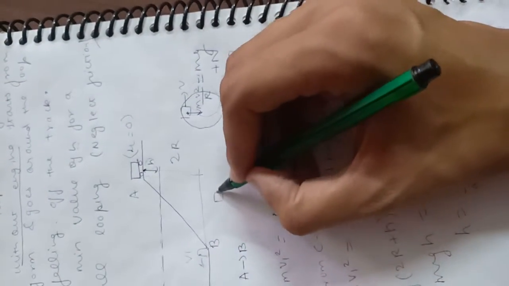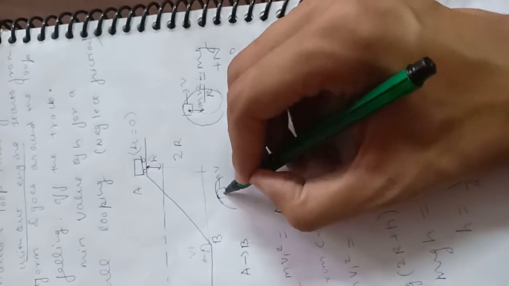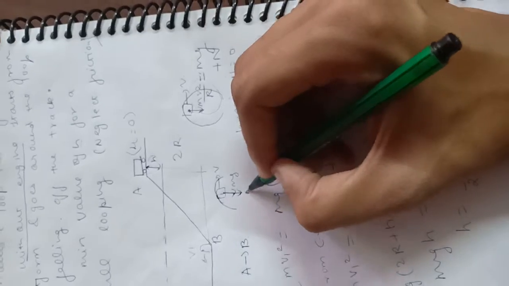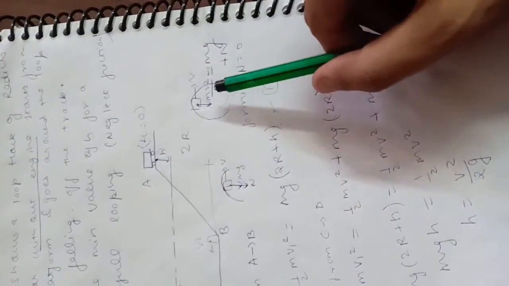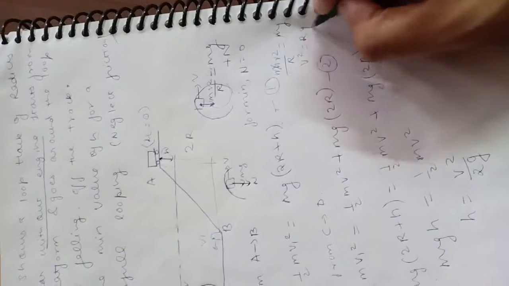See, here's the thing, it's at the top of the loop. Mg is acting, normal reaction is acting, and this mg plus N is causing the m v square by r, that is the centripetal acceleration. So for minimum centripetal acceleration, because we have to find the minimum conditions, we consider N equals 0. So m v square by r comes out to be mg. That means v square equals r times g.